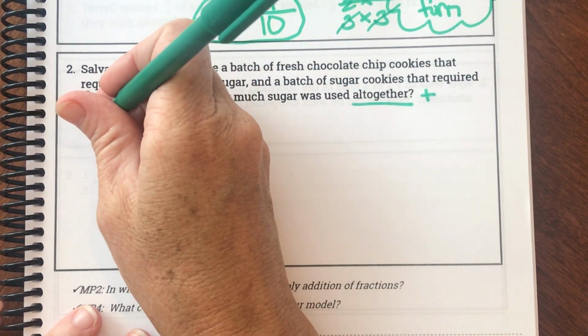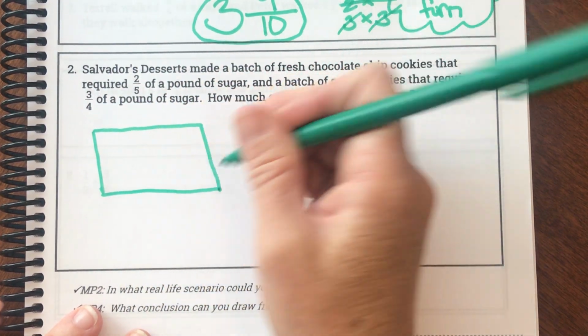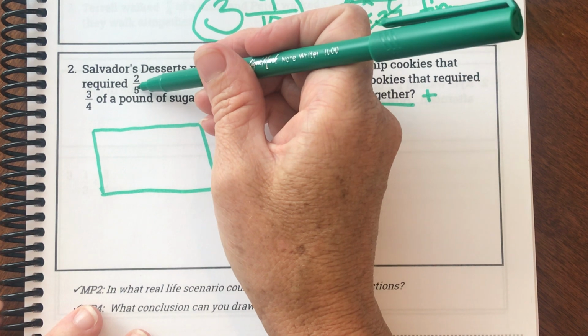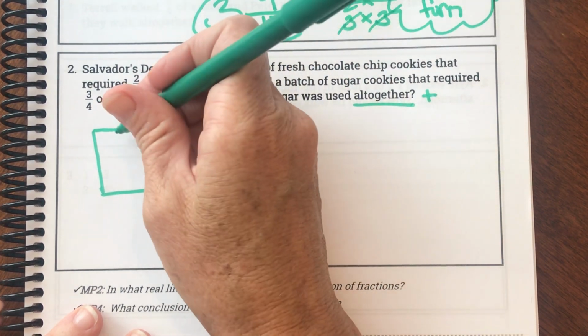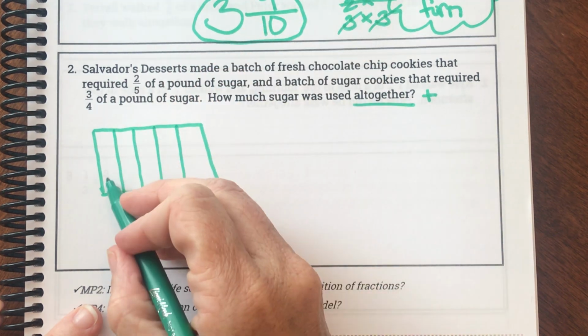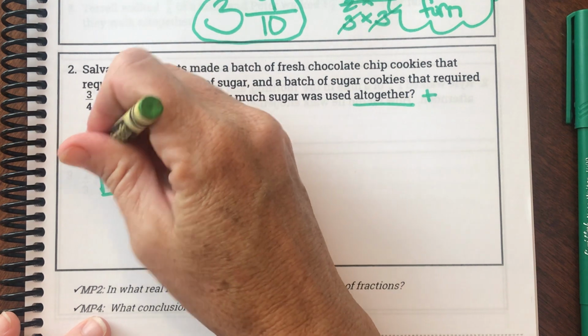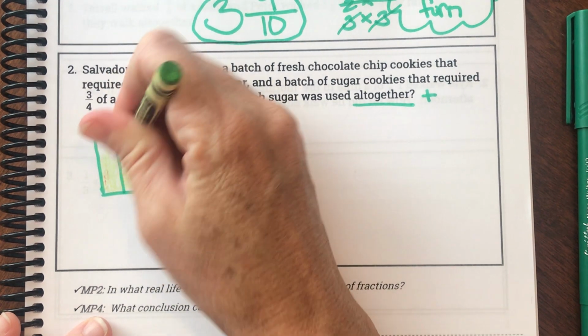Okay, so again, I want you to not go ahead because I want ours to match. So 2/5 means we need to cut it into 5 slices. I'm gonna do it vertical. So I have 1, 2, 3, 4, 5 slices, but I only have 2 of them. That's what 2/5 means.